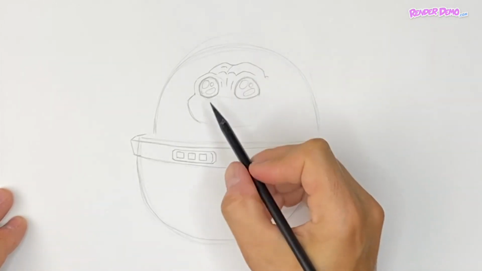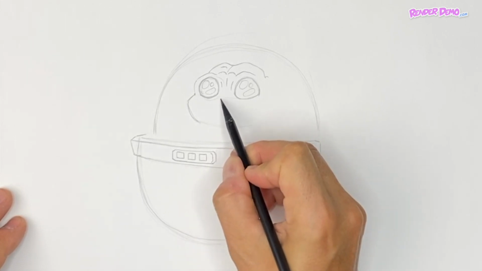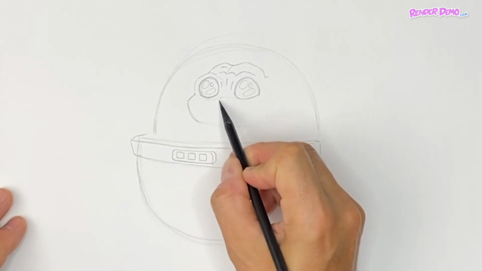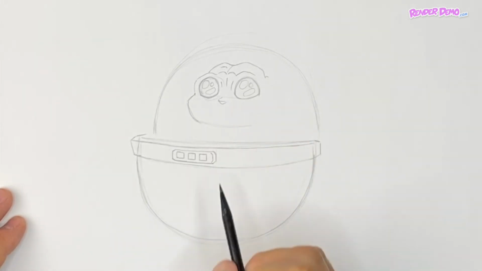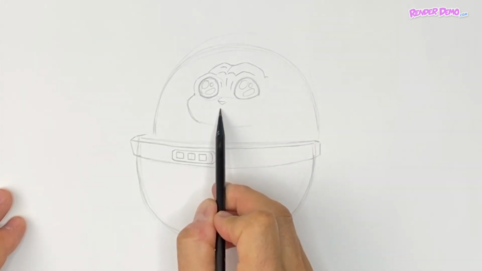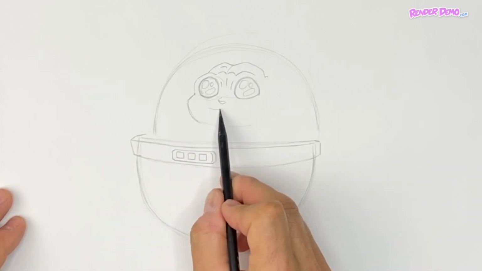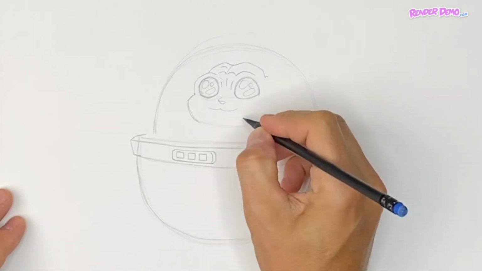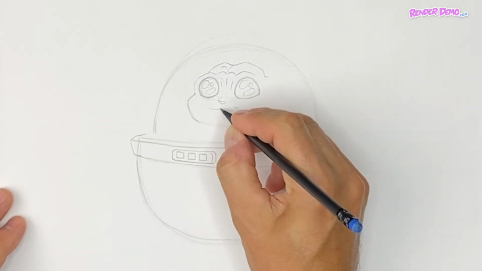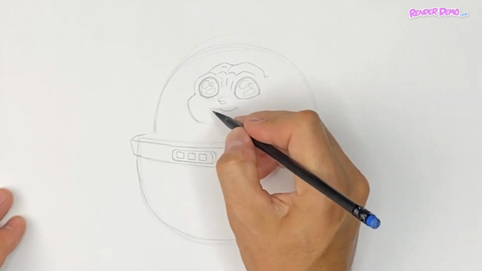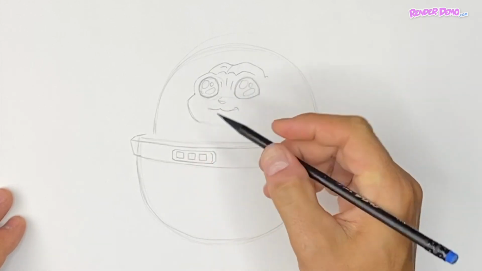Now we'll start with the nose over to the left towards that left eye, and then we'll just do this little V shape down there. Then from there we can do a curve out to the left, and then another longer one over to the right, and this will have a little curve at the end like that, and this will just be subtle.